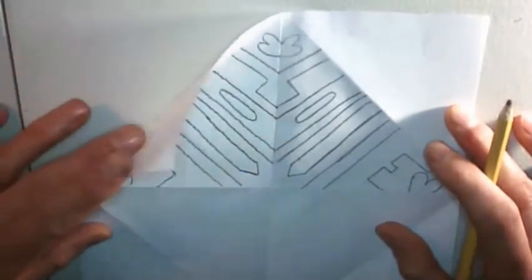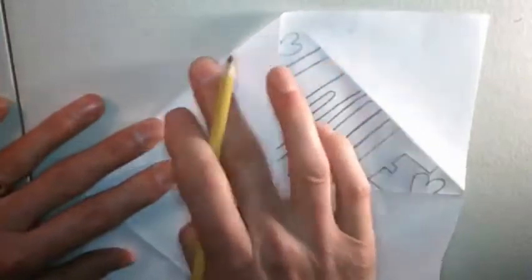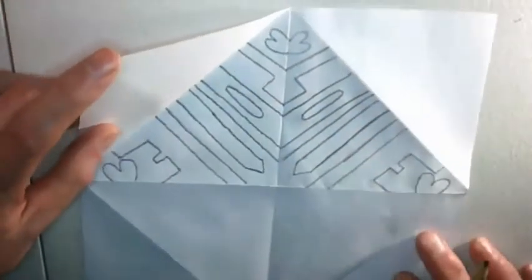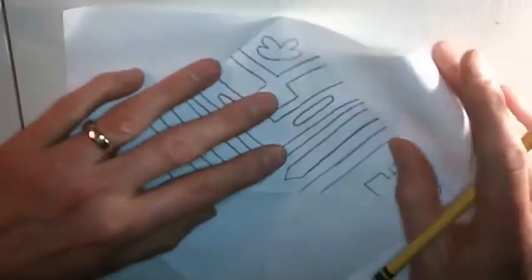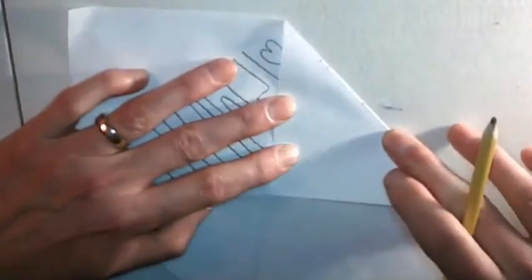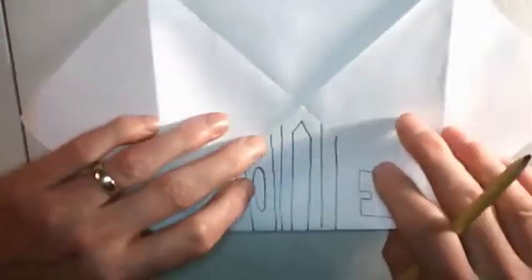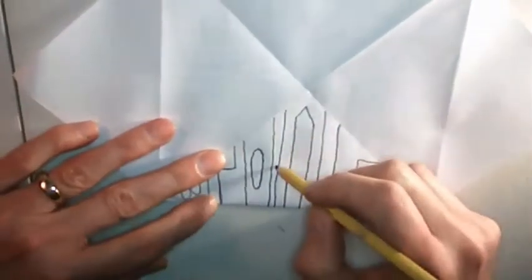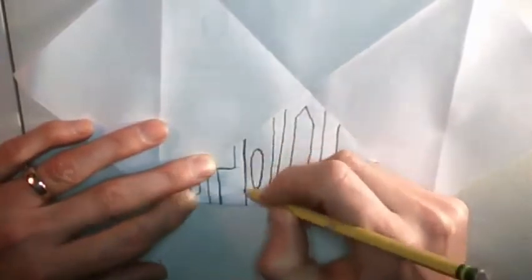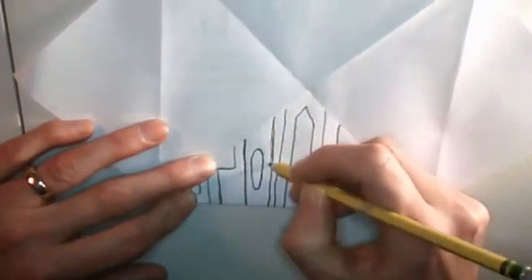The way that I would then get that design into all the sections would be to make sure that I am folding it on all those creases, making sure that the pencil part is on the inside and the blank part is on the bottom. So I'm going to repeat tracing this multiple times.